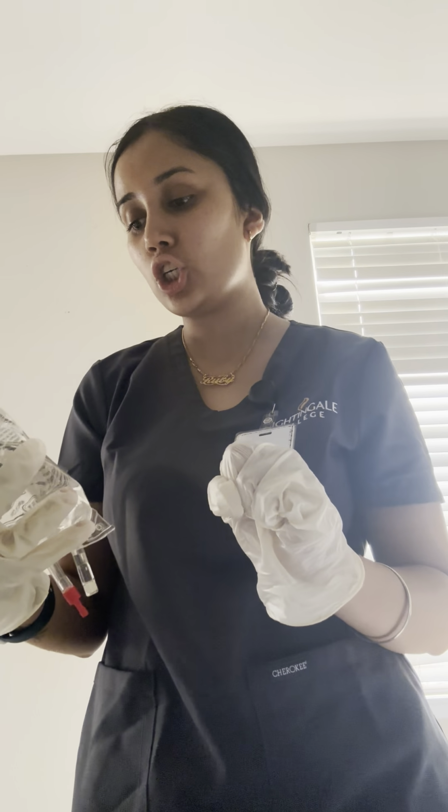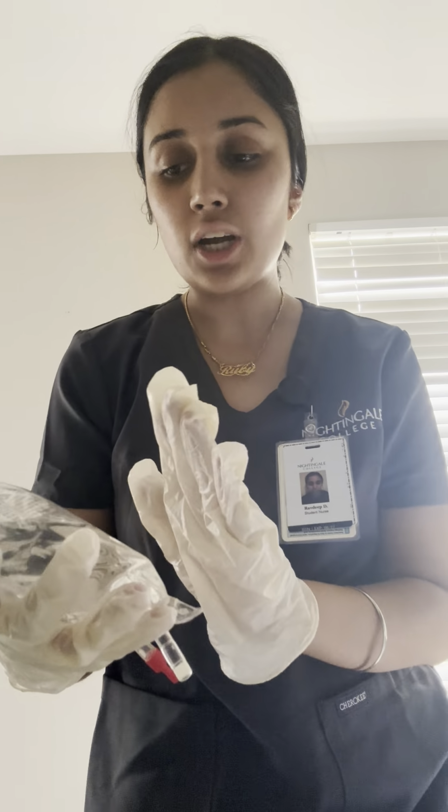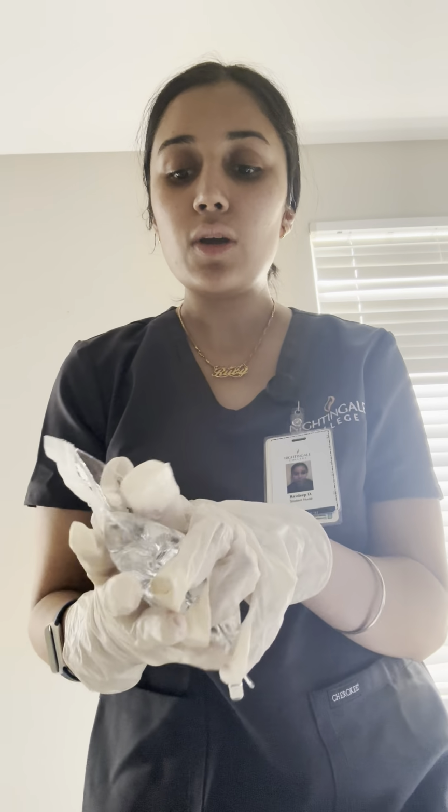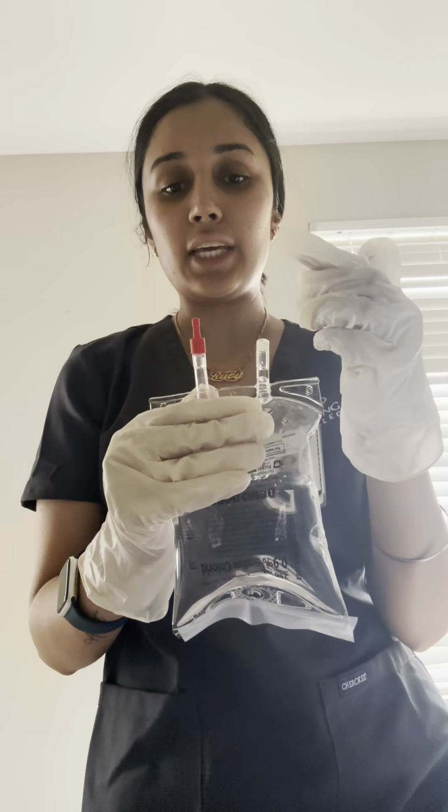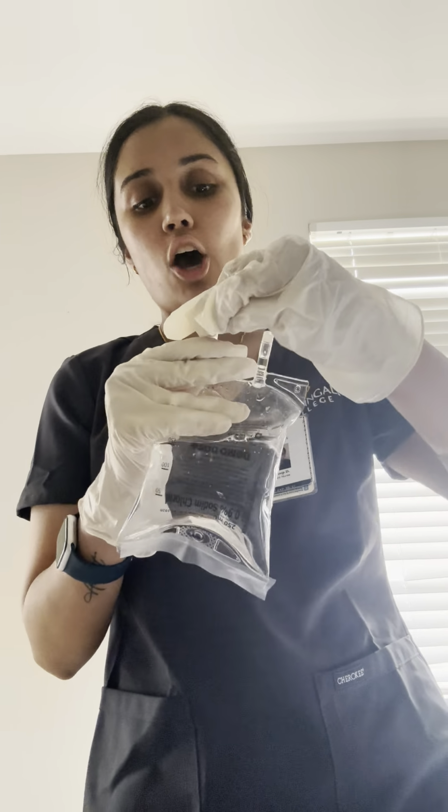So the next step in the procedure is you would want to confirm your orders with the MAR, so I've already done that. And then I've grabbed my primary fluid bag, which is normal saline. I want to make sure that it's the correct fluid, the right dose, and then I want to make sure that there's no holes or tears in the bag itself. We also want to check the expiration date to make sure it's not already expired, and if it is, you would discard it and get a new one. So what you would do is turn this towards you so the red cap is facing you, and then we would twist off the cap.